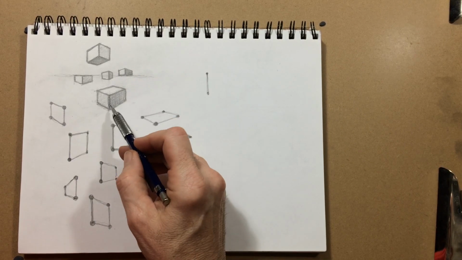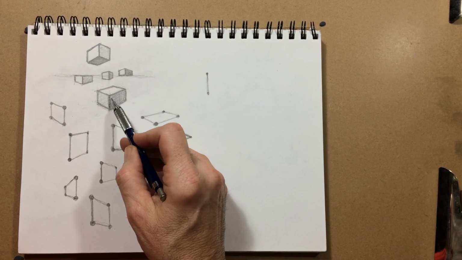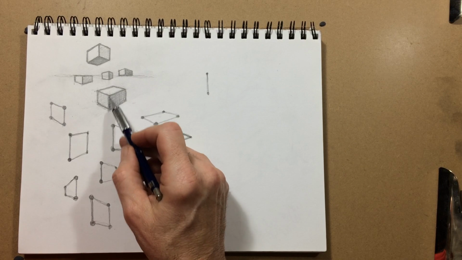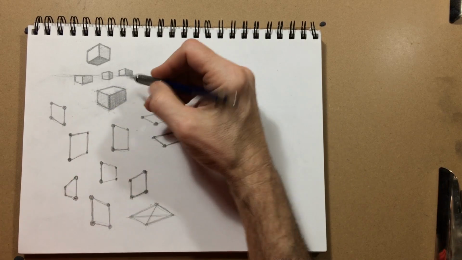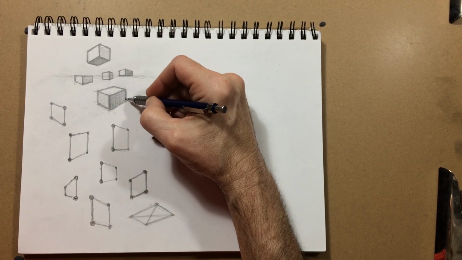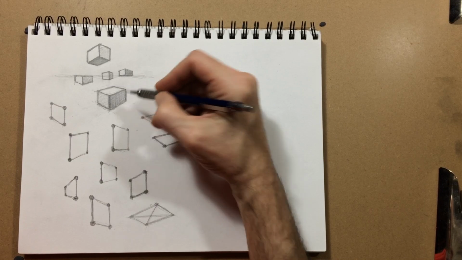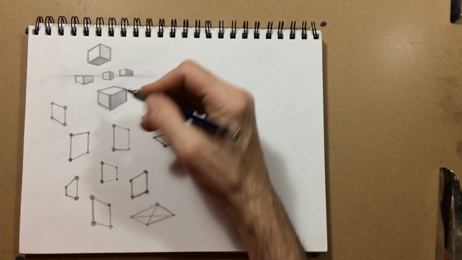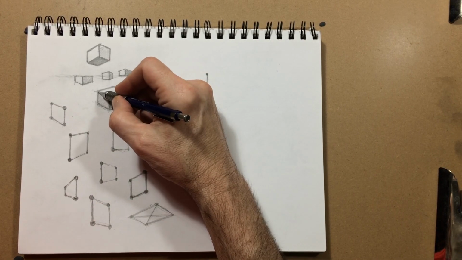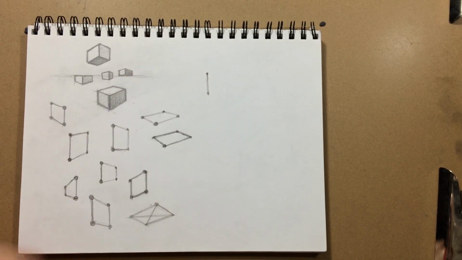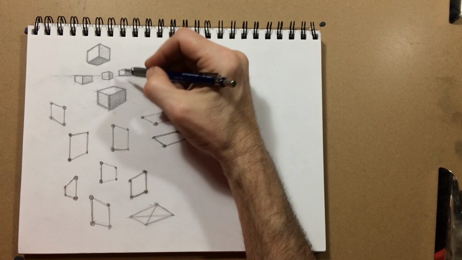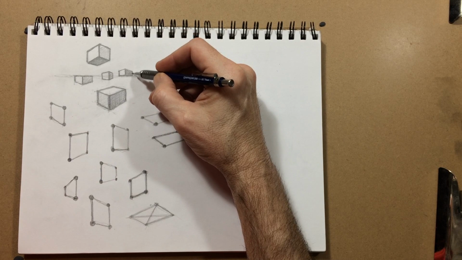If this is a box, this edge we know is literally the same height as that edge, and it's parallel up and down, and it's the same height as that edge, which is the same in all of these.